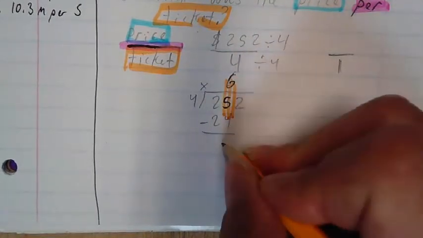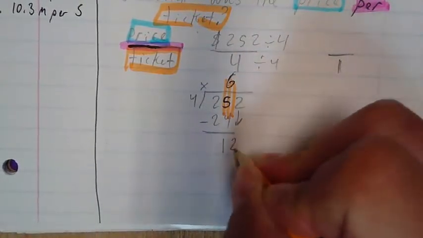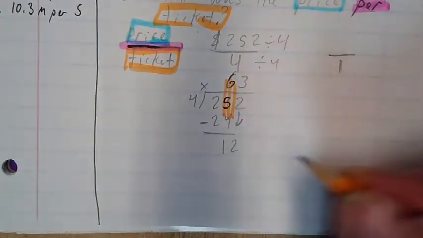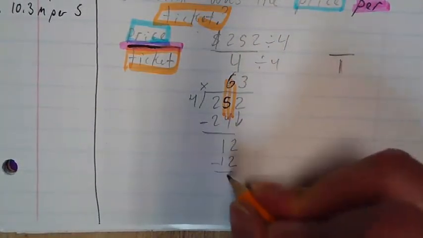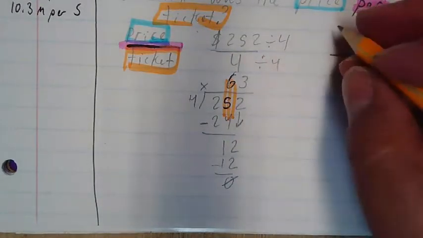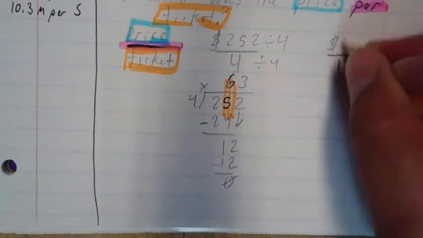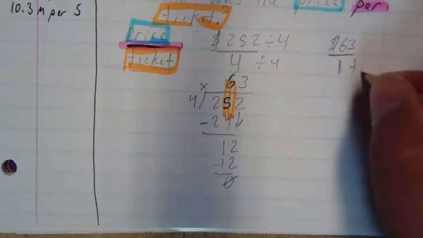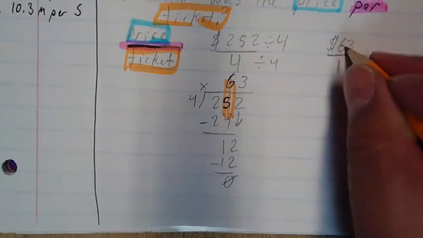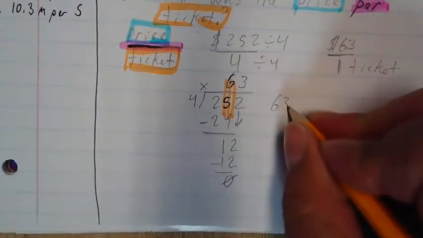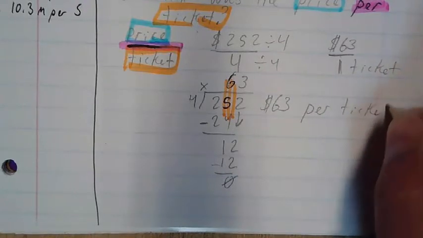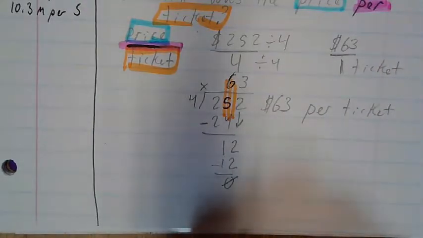And you subtract. 5 minus 4 is 1. Bring down the 2. How many groups of 4 can you make from 12? Well, 3. So your answer is 63. $63 per ticket. And again, as a sentence, just write what you see. $63 per ticket. And that's it. That's your answer for that one.